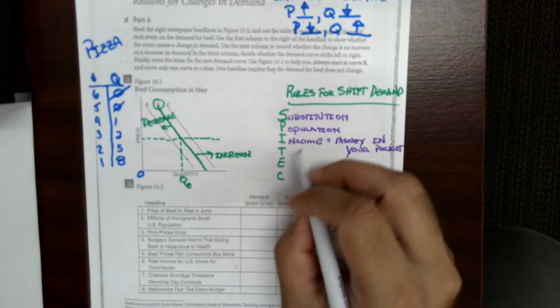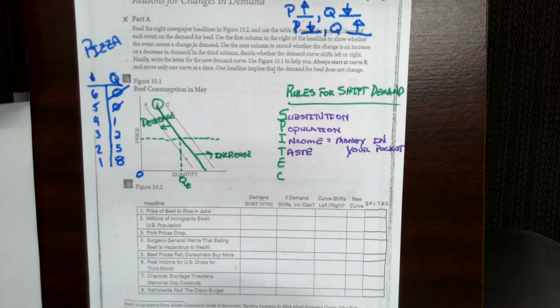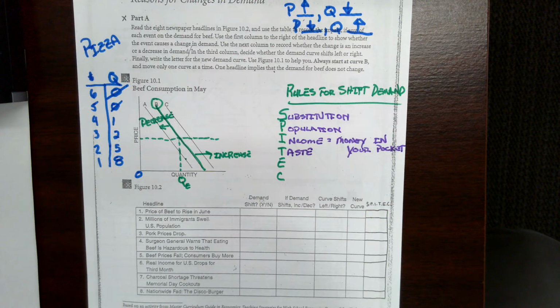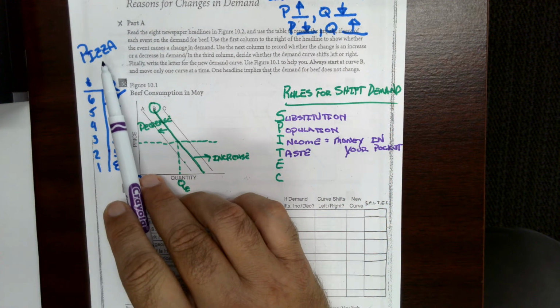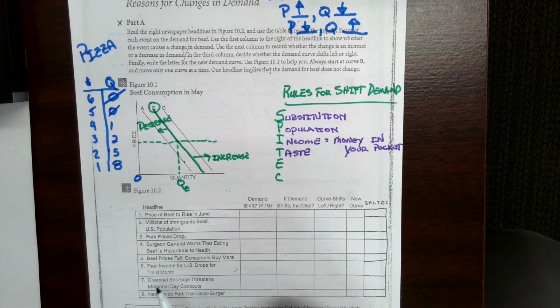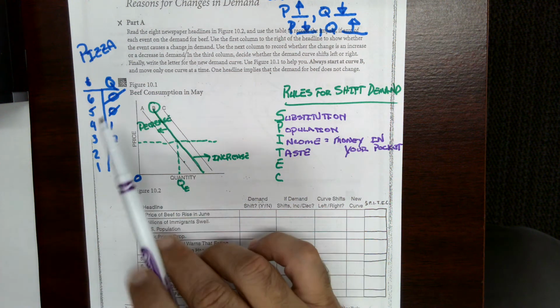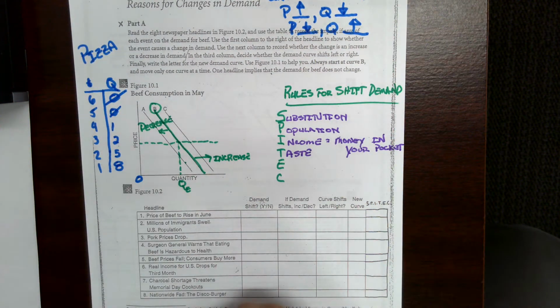The letter T is taste. How much do you like the item? Again, some people really like pizza, and your taste for pizza is different than for other items. But also think of it in terms of the kind of pizza. You buy certain varieties or certain stores more than others. Okay, so your taste will change.